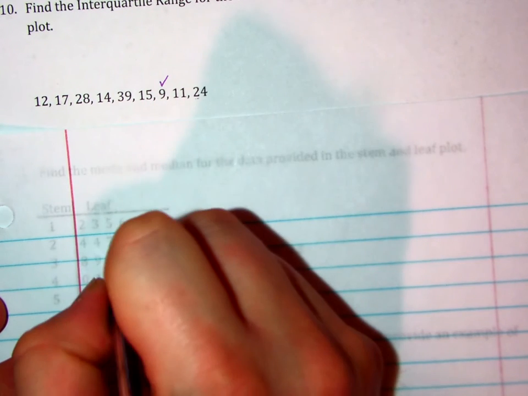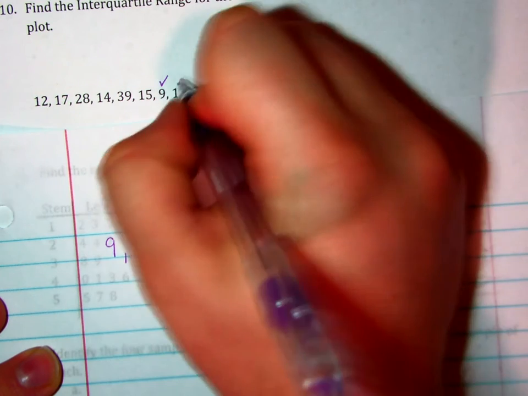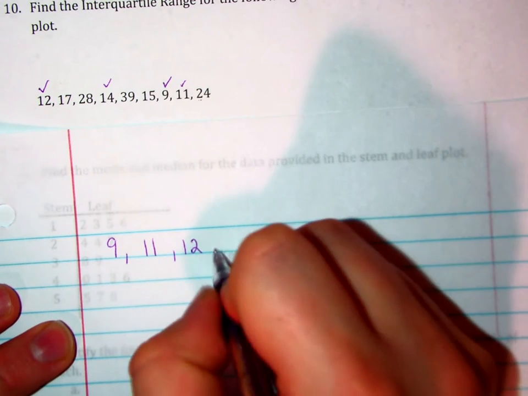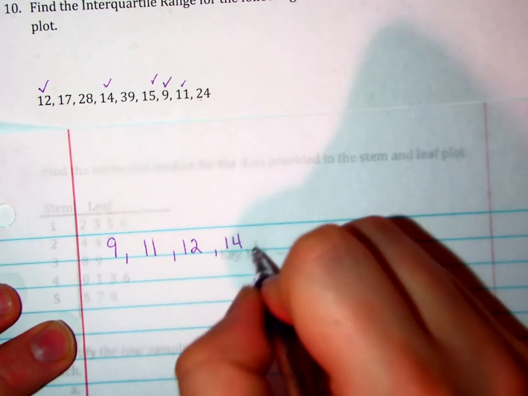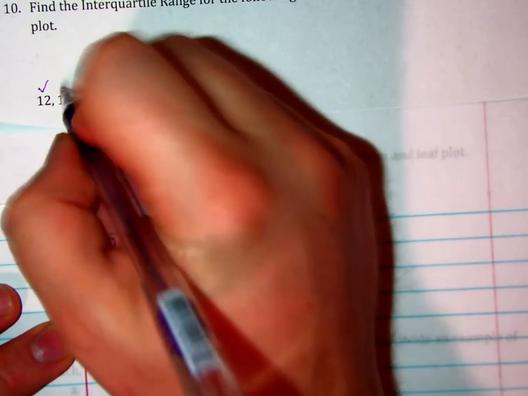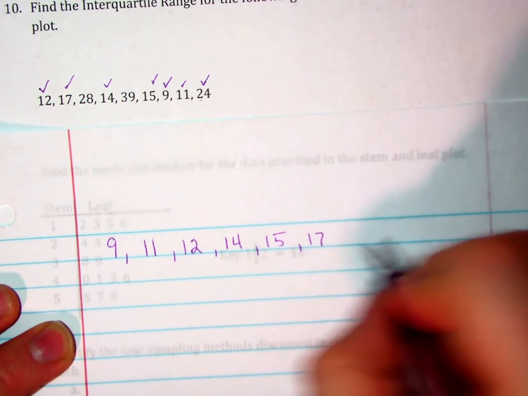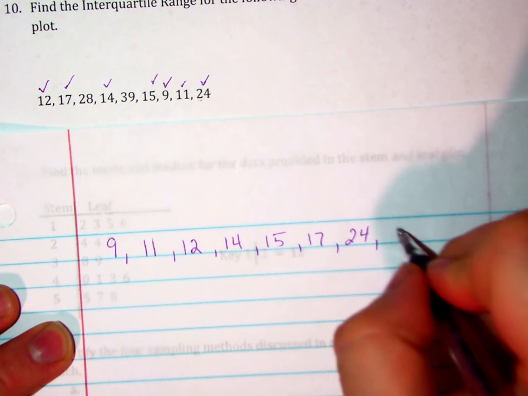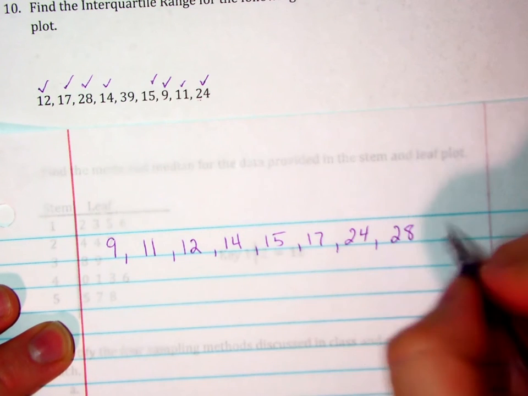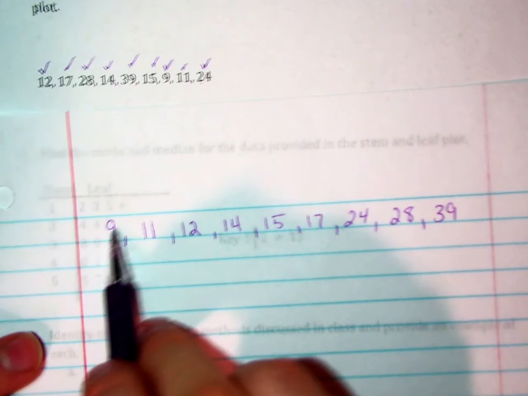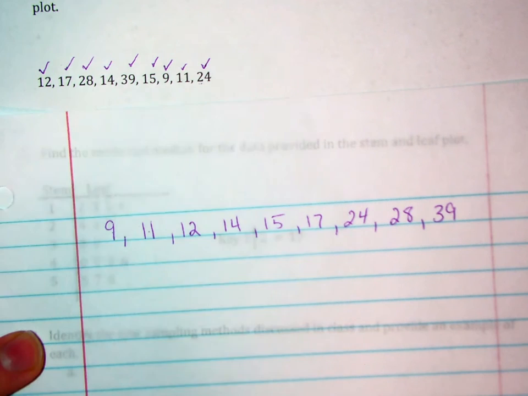So 9, 11, 12, 14, 15, 17, 24, 28, and 39. So I have again checked off all 8 of my numbers. Sorry, 9 of my numbers. 1, 2, 3, 4, 5, 6, 7, 8, 9 numbers.